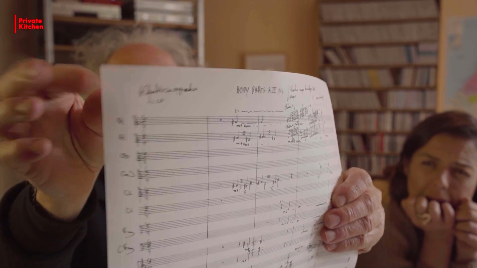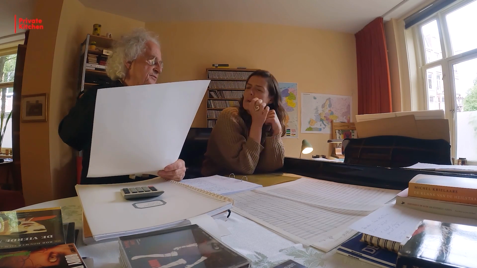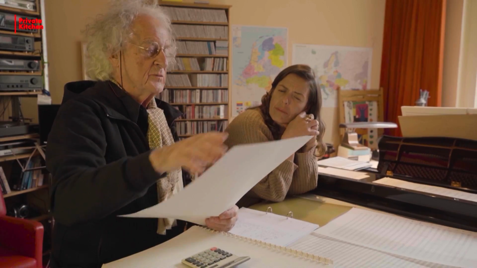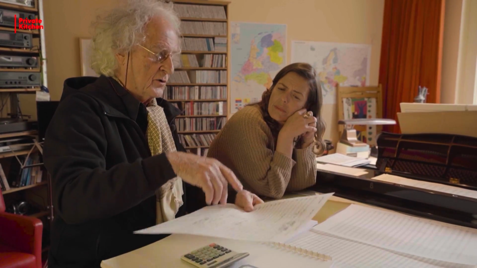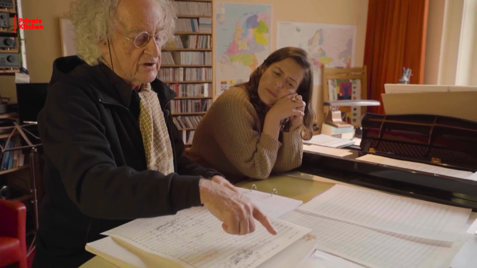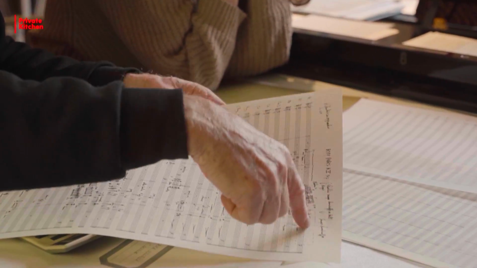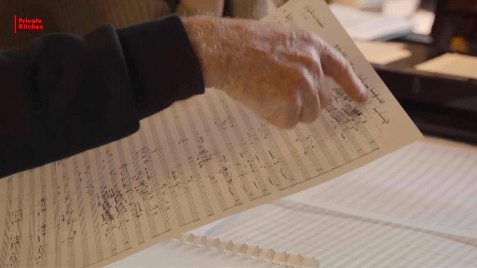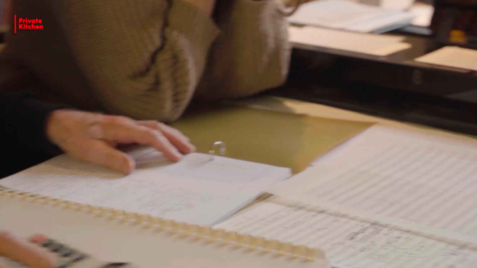Can you see that? 120. Okay, which means that one beat is half a second. Yeah? And that means that 4 beats is 2 seconds. So I know that after 2 seconds the next bar is coming. So that's the way I can work this out.